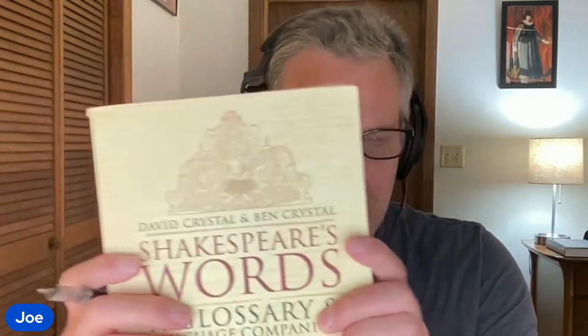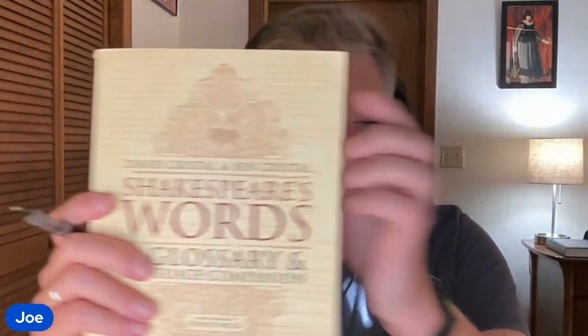To give you a better understanding of the words used in Shakespeare and the words used during Shakespeare's time, I would recommend getting this glossary. It is David and Ben Crystal's Shakespeare's Words, a glossary and language companion. Being a glossary, it obviously defines the words used by Shakespeare. It also gives a synopsis of all the plays of Shakespeare in the back. I believe it also gives a list of characters.